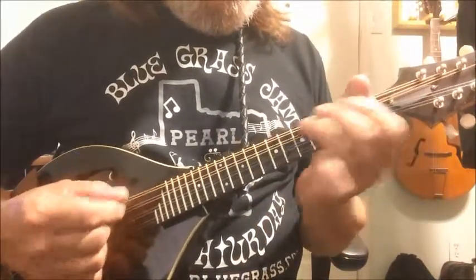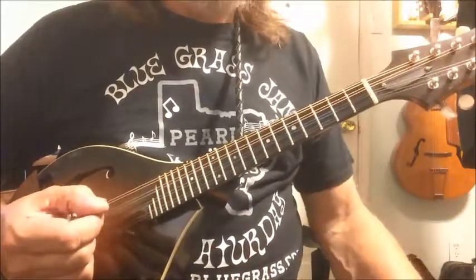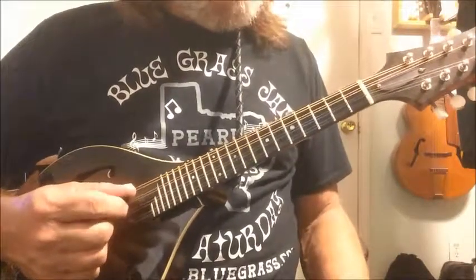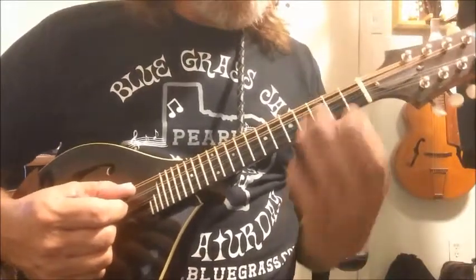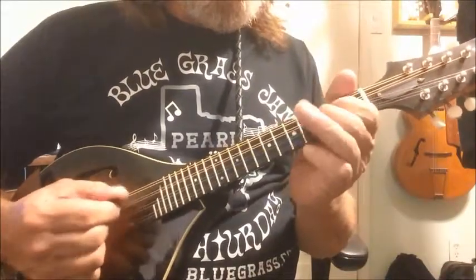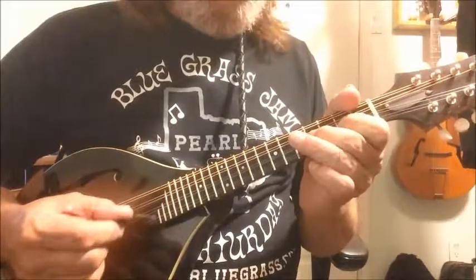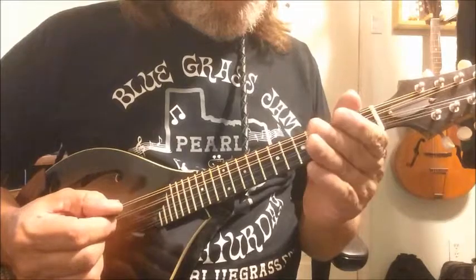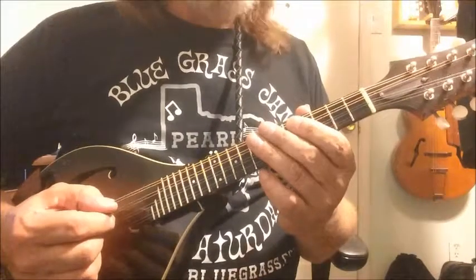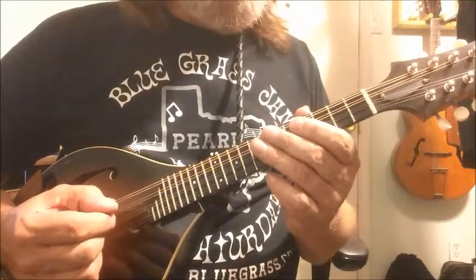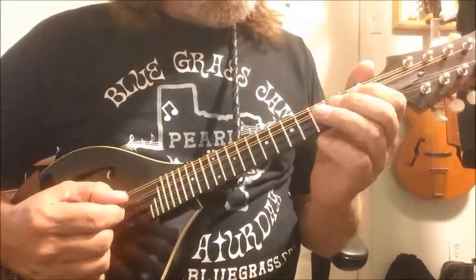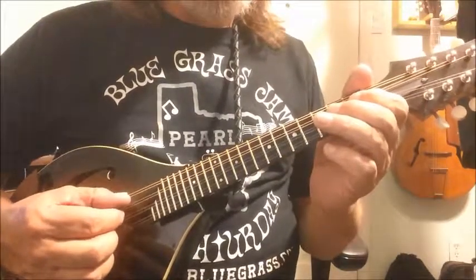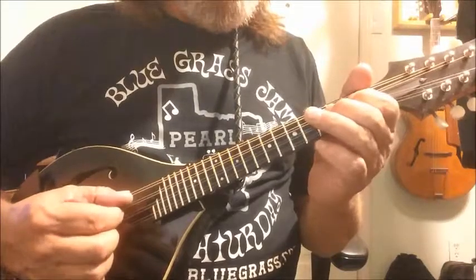Okay, next note is at the 7th fret, so that would be the same note as the open string D. We're moving to the D scale, and we're going to play the D scale exactly like we did the G scale. Okay, next note up will be D sharp or E flat, and that starts at the 1st fret of the 3rd string, the D string, 1st fret, with the index finger, and it's like this.